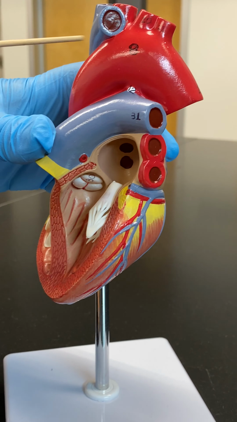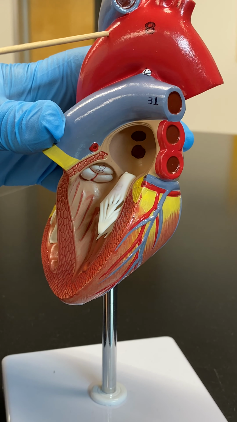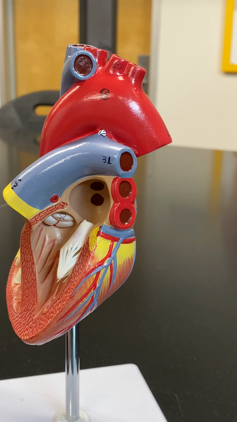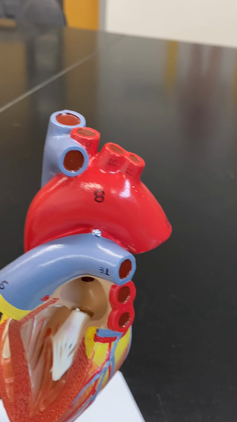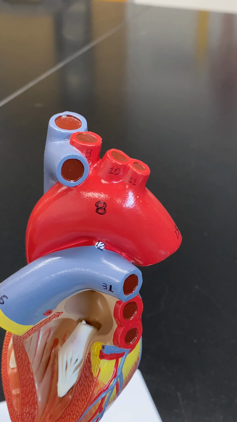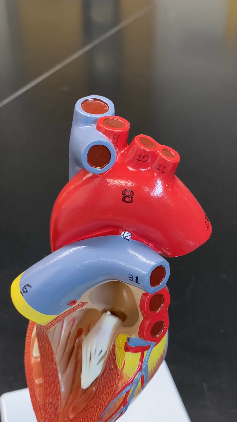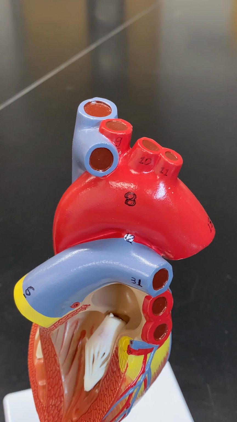There are 3 main branches coming off of your aortic arch. The first one that branches off is the brachiocephalic artery. The second one is the left common carotid artery. And the last branch is the left subclavian artery.